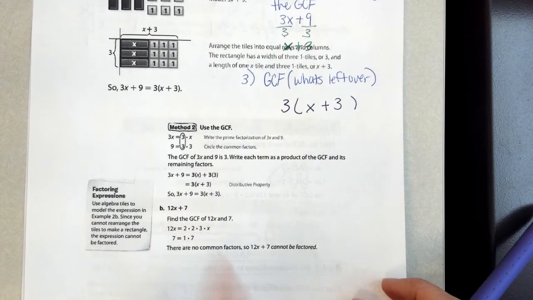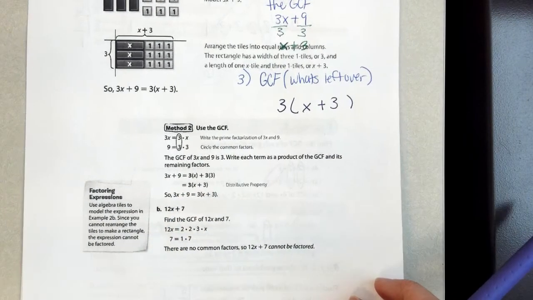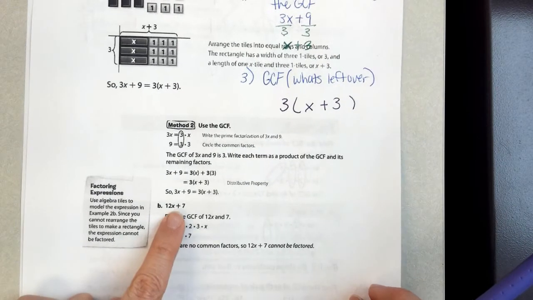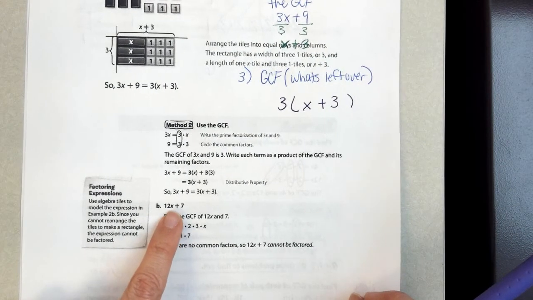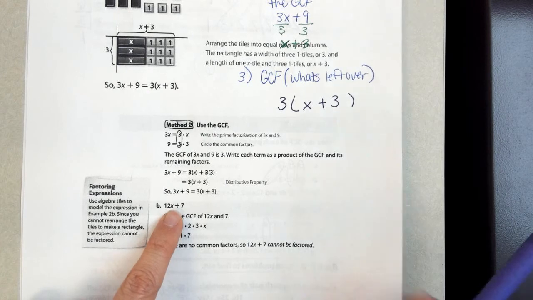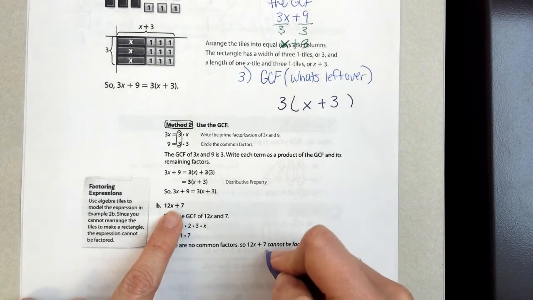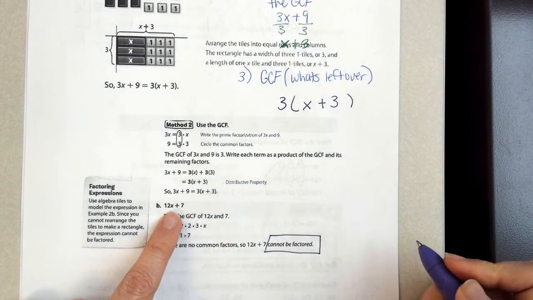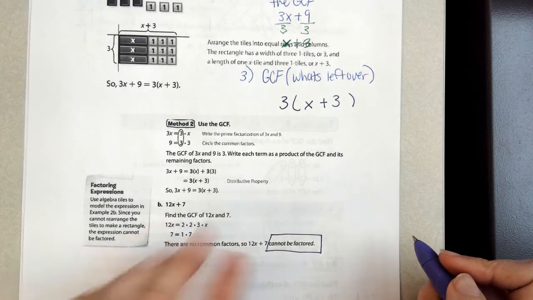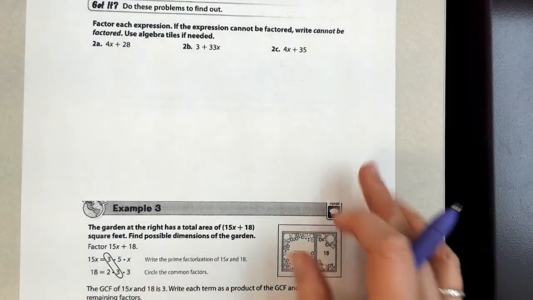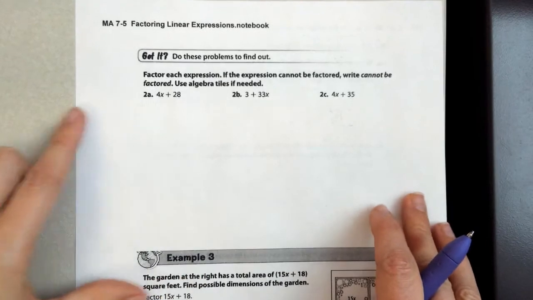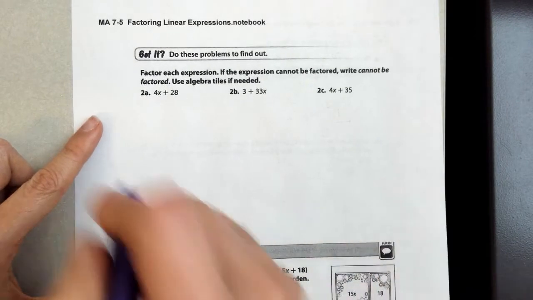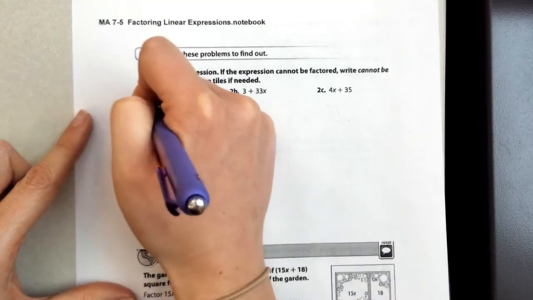They don't quite work it through exactly the way I showed you, but it's the same method. If you find that you have a GCF of 1, there is nothing that's in common besides a 1, you would write cannot be factored on that one. Okay? So let's look at these. 4x plus 28. So I have my 4x, I have my 28.